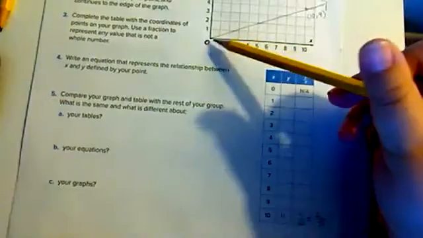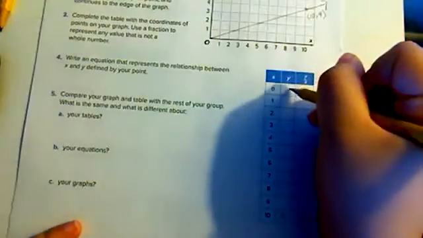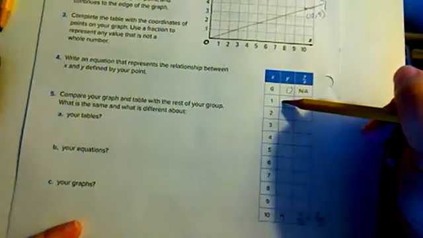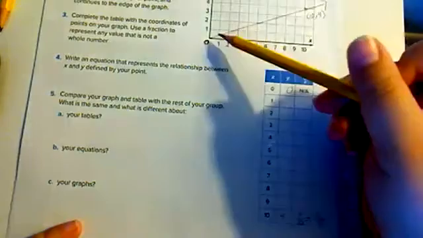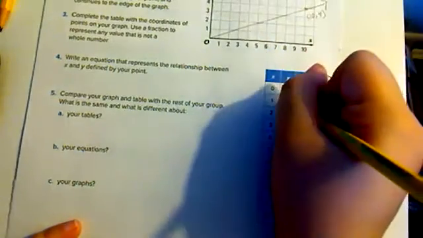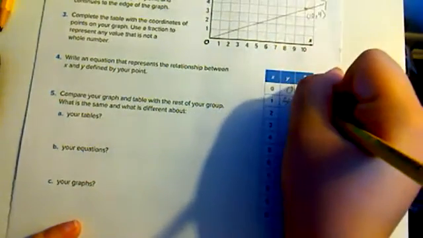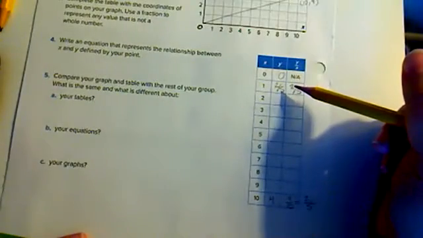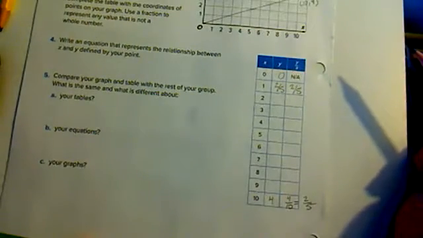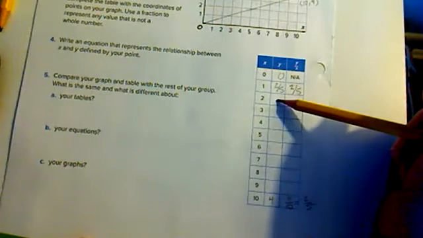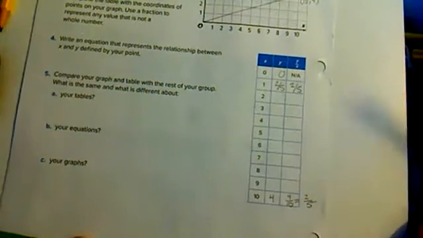So we are at 0. Our y point is also going to be 0. At 1, we're going to be at 2/5. And we're going up by 2/5. Right, so then we would do 2 times 2/5, which would give us 4/5.